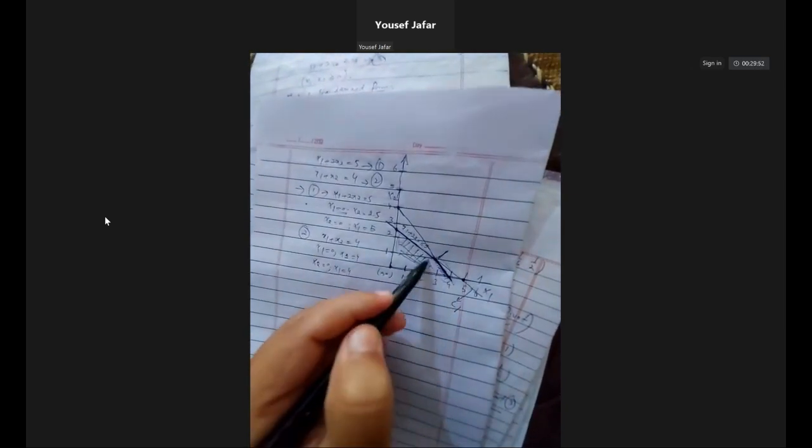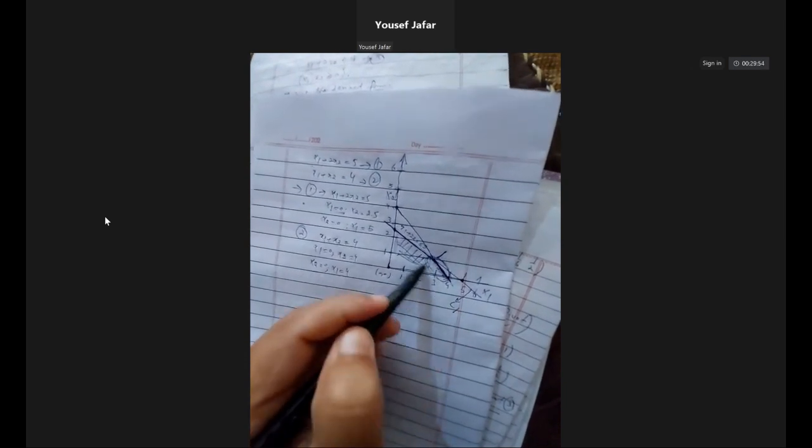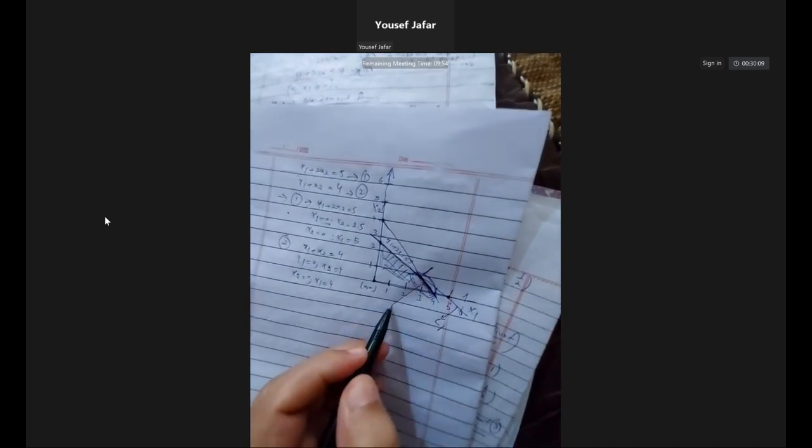This portion of constraint 2 lies just above the objective function line. So any point on this line will give you an answer of 10.